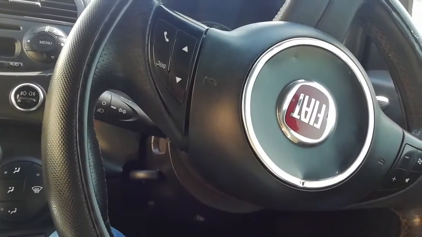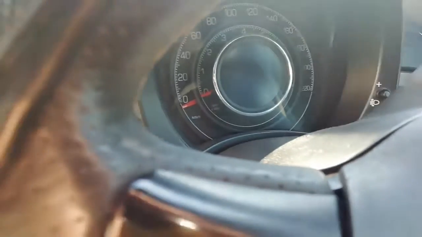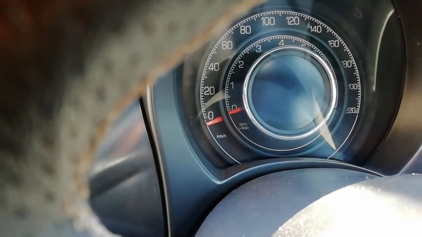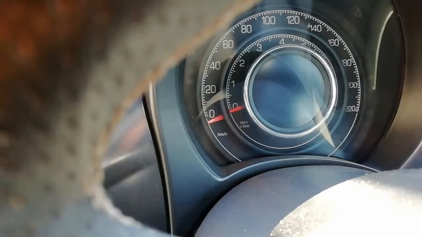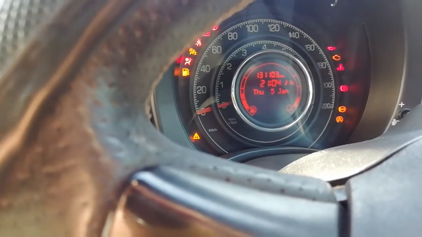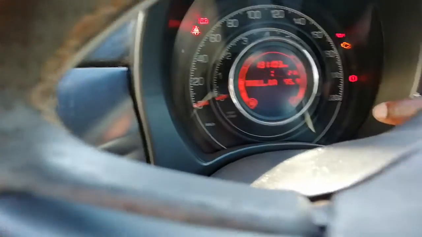Today we're going to learn how to set up the time on your Fiat 500. I changed the battery, so the time was reset to default. I'm going to switch it on. And I'm going to mute it, I didn't want that music in this video. Okay, I switched off the music. You can see the time is wrong.